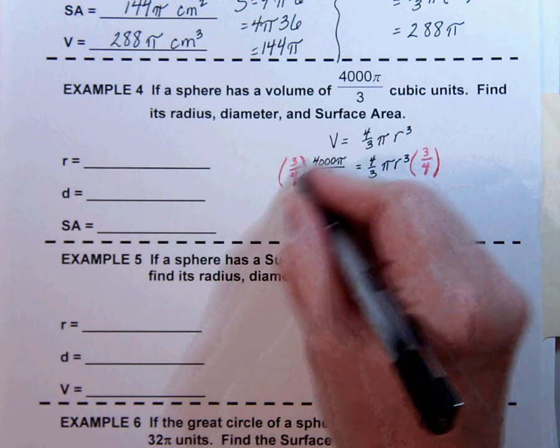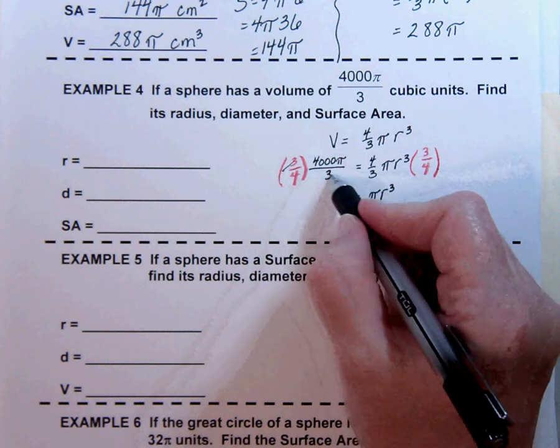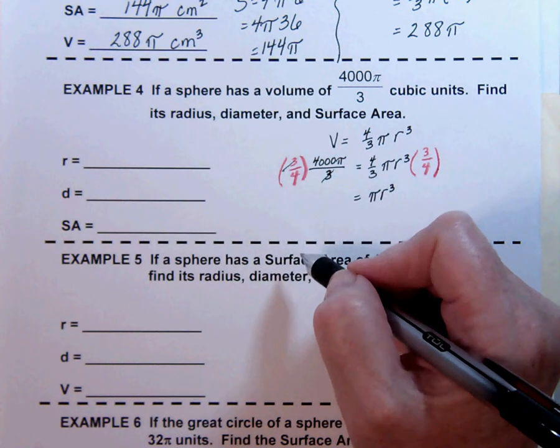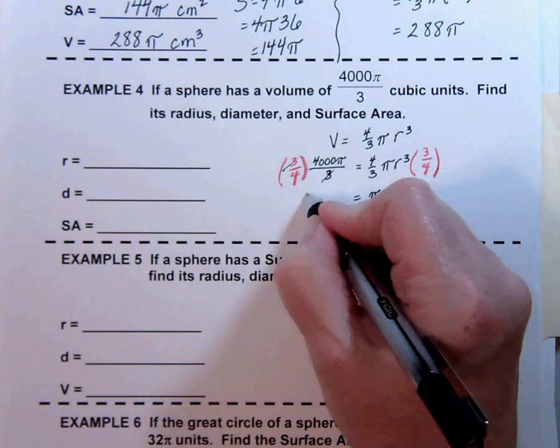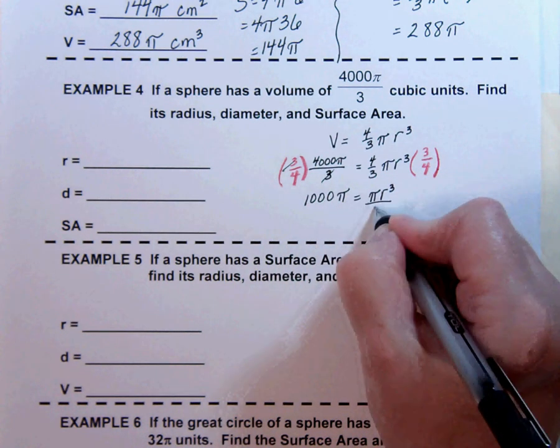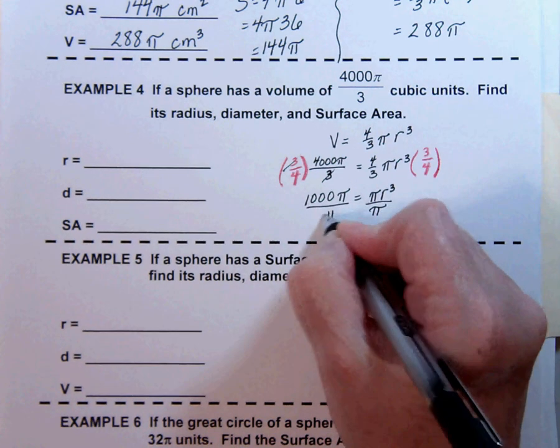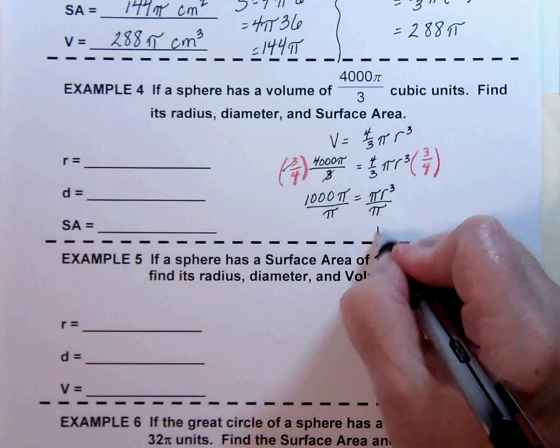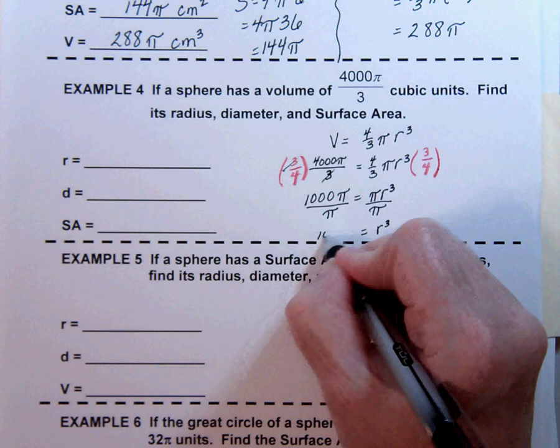If you multiply the other side by 3/4, the 3's end up canceling out, and 4 will go into 4,000 1,000 times. Now, I forgot to take out the pi, so let's divide out the pi. And do you see how you have r cubed equals 1,000?